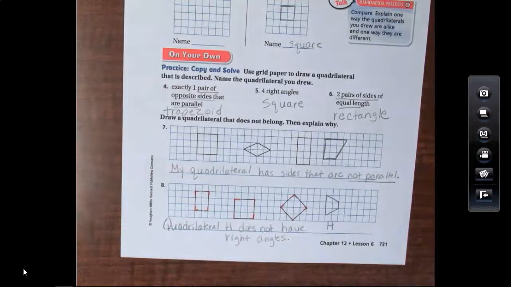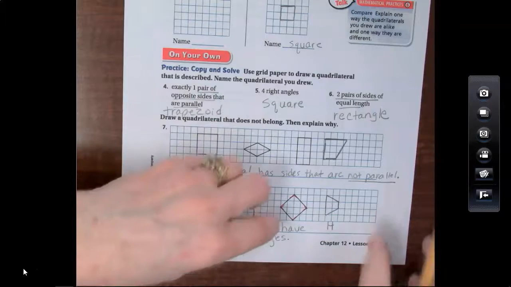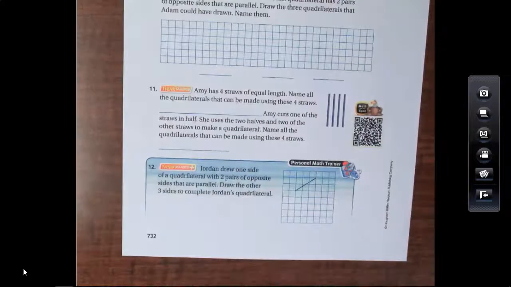So that way it's different than the other 3. Does not have right angles. Okay, boys and girls, let's go to 732. We'll do a little bit here, and then you're going to do some by yourself.